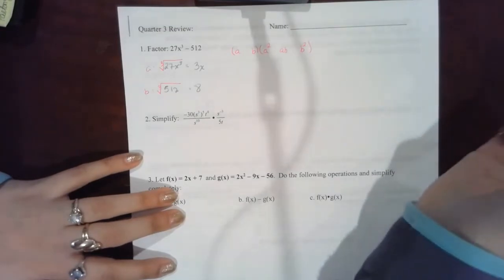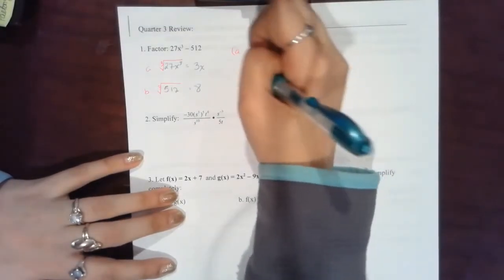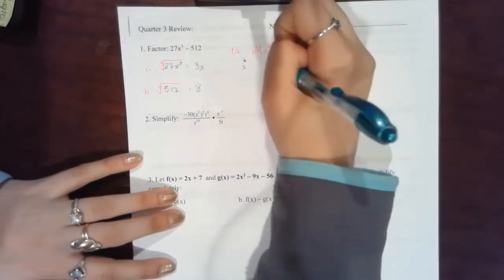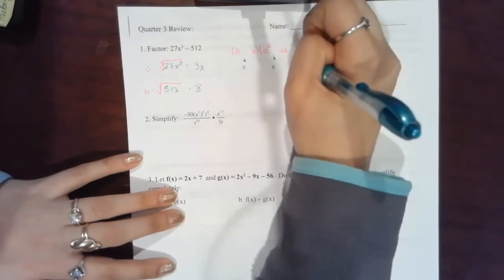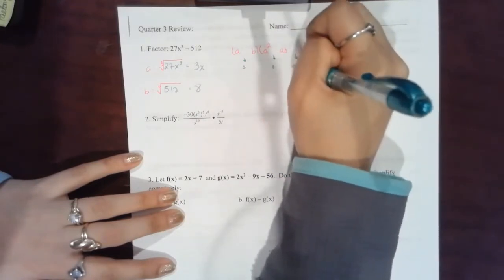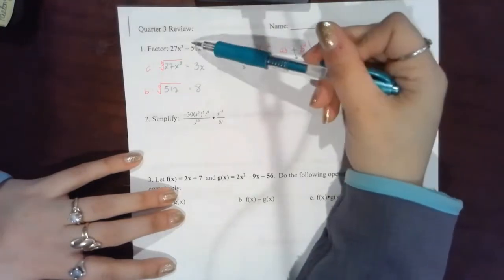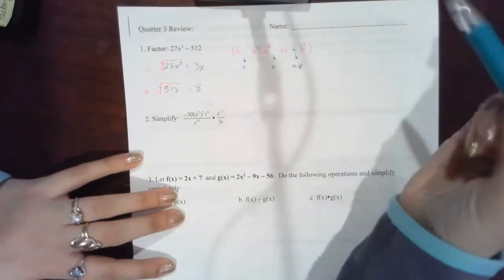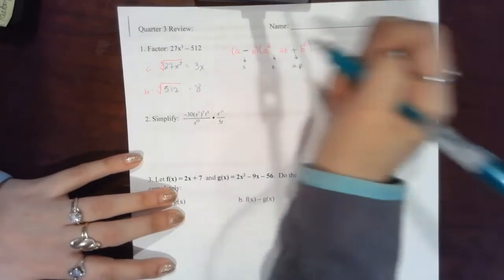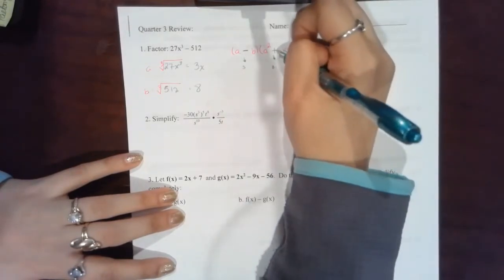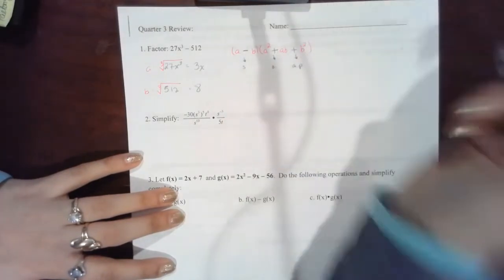And to figure out the signs, it's same, opposite, always positive. So same is what you started with, and that was negative, so we're keeping that the same. Then that's the opposite, so it's plus, and it's always going to end in plus.